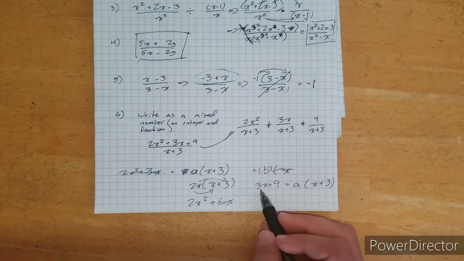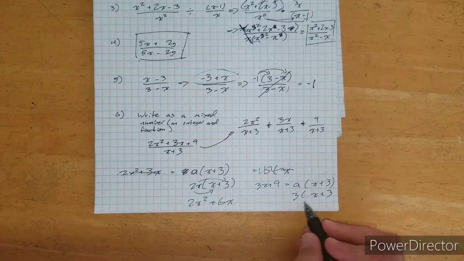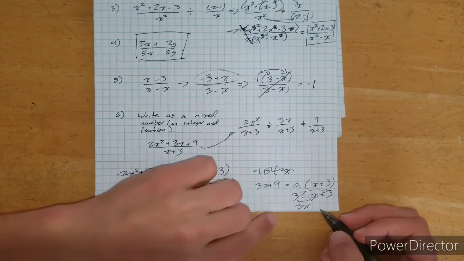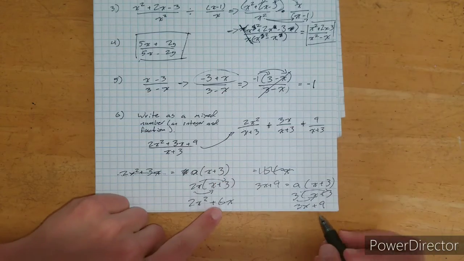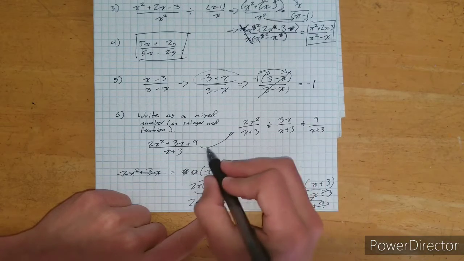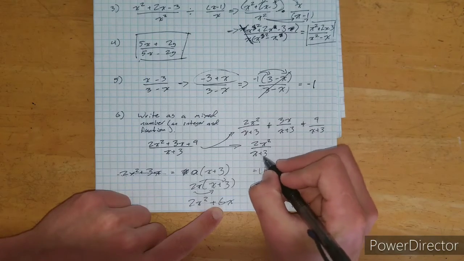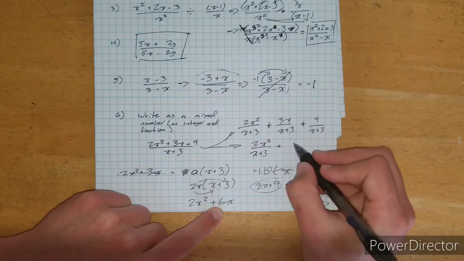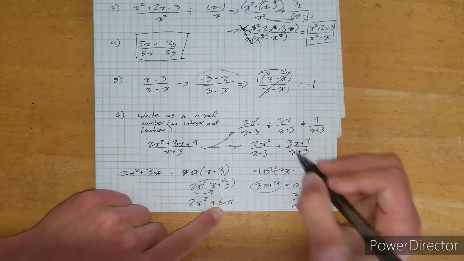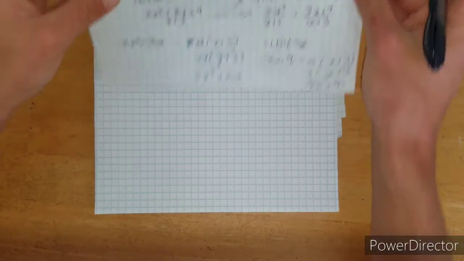So I see an x here and a 3x here, so maybe I can do 3 times x plus 3. So when I distribute here, I get 3x. When I distribute here, I get 9, which is a match. So I have a match here and a match here. So I'm going to separate this fraction out to be 2x squared over x plus 3 plus 3x plus 9 over x plus 3. And I can pull a 3 out of this top one. We're running out of space, so let's do this.